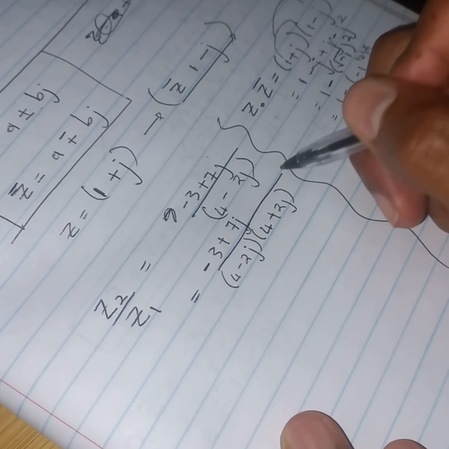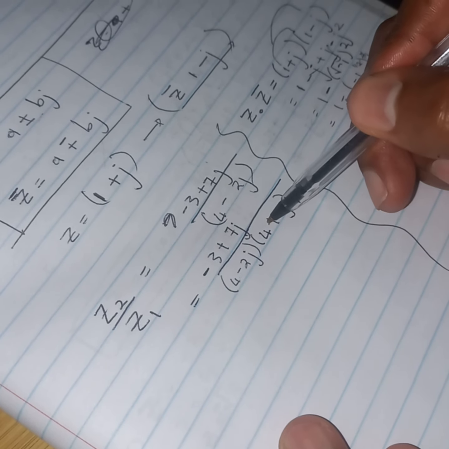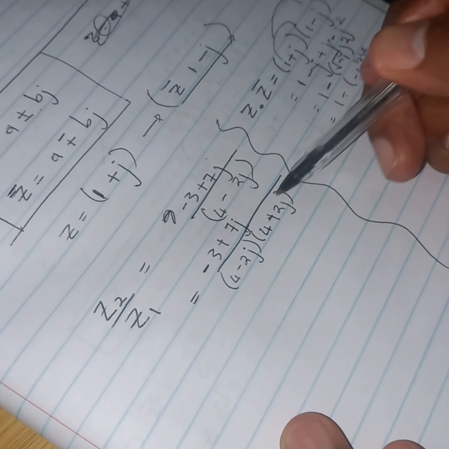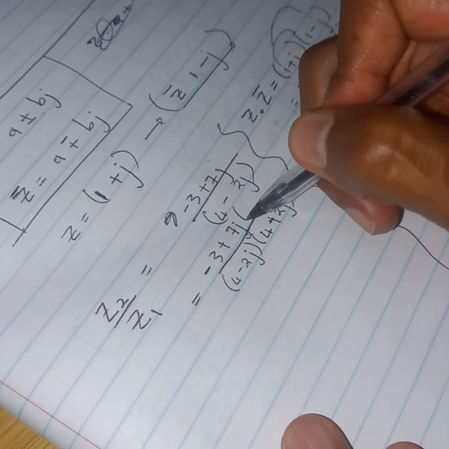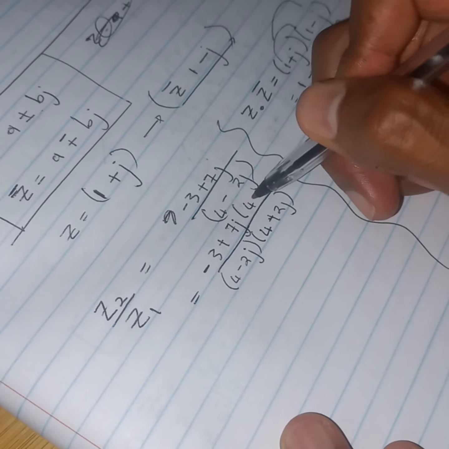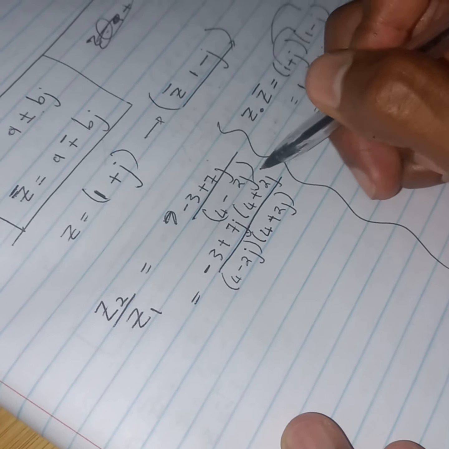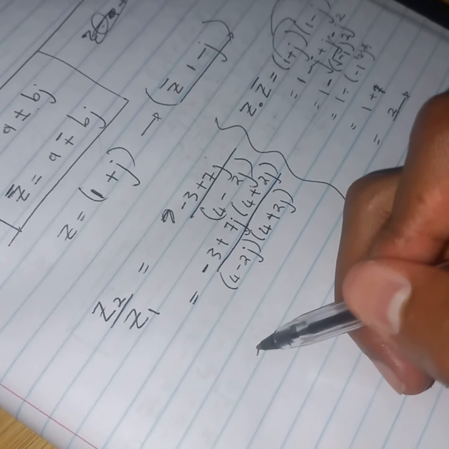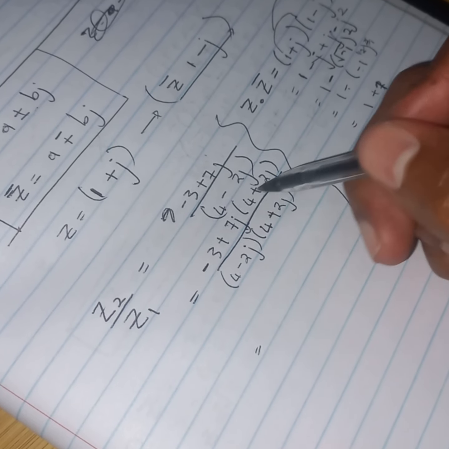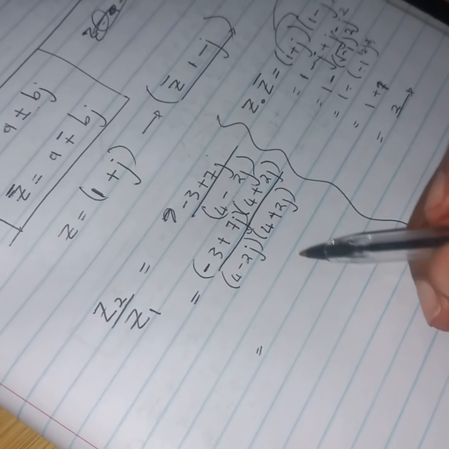And remember, if I'm going to multiply the denominator with this conjugate, I'm going to have to do the same with the numerator.